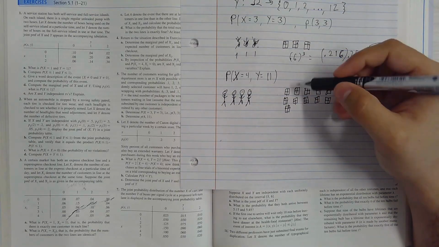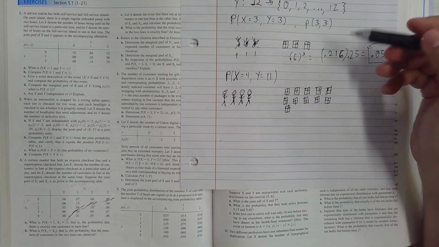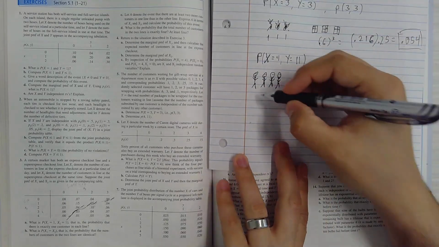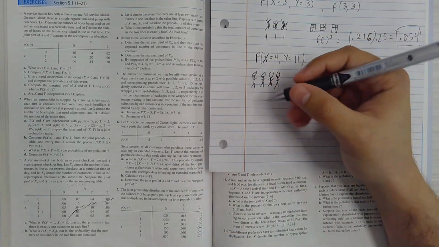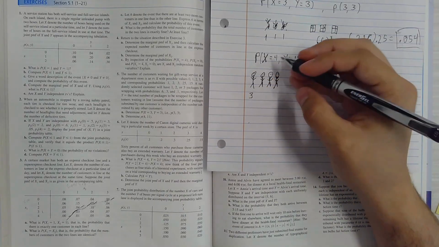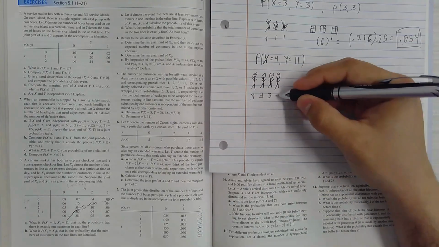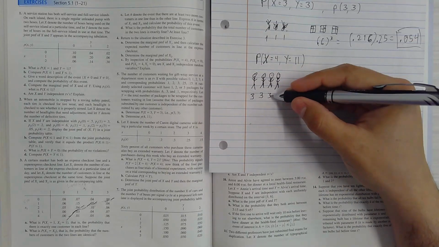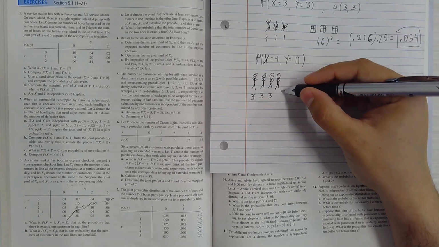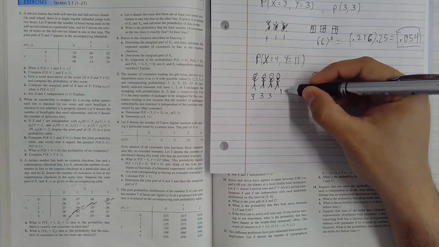Okay, so let's just do the same process here. Let's assume that this one had 3 packages, 3, 3, 3, 6 to 9. And this last one could have the possibilities of having 1 or 2.